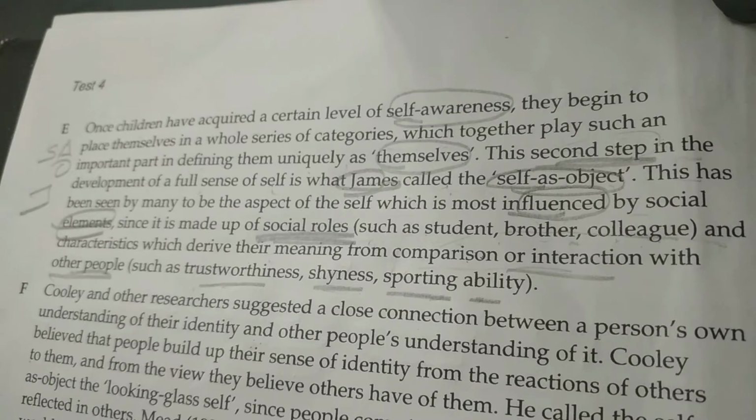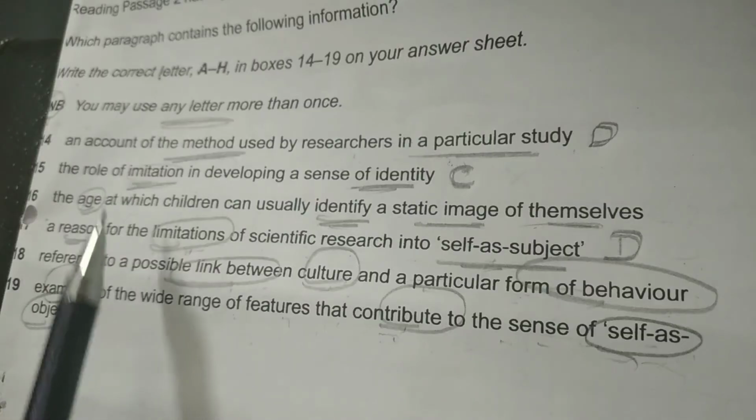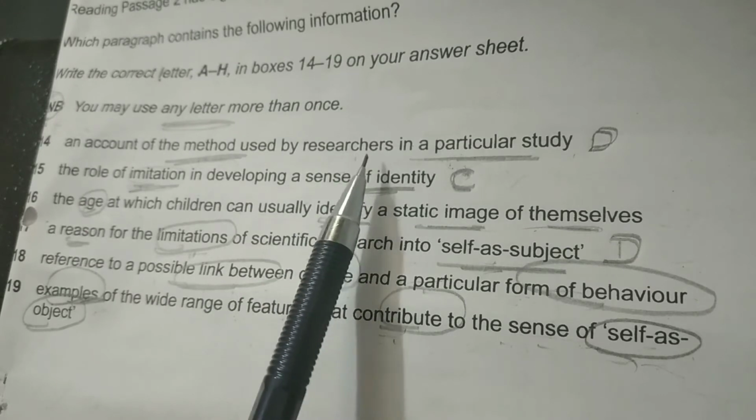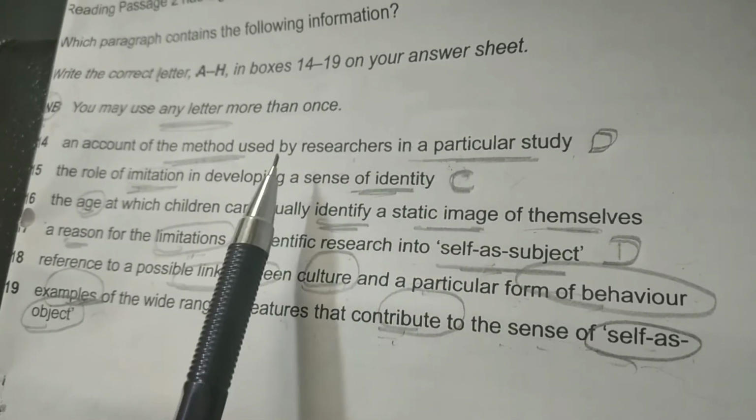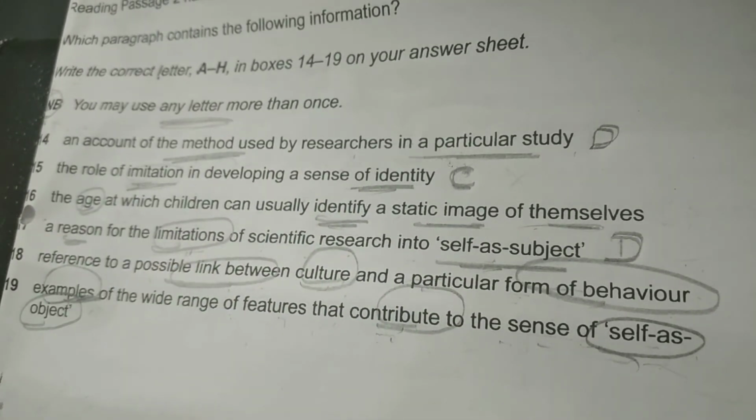So this passage is saying how the social roles and the social characteristics influence the children's sense of self as an object. Now let's go to the questions. Okay, the question asks for an account of the method used by researchers in a particular study. No, there is no mention of method. Now the keywords of the questions are totally in your mind. Now you can increase your speed.